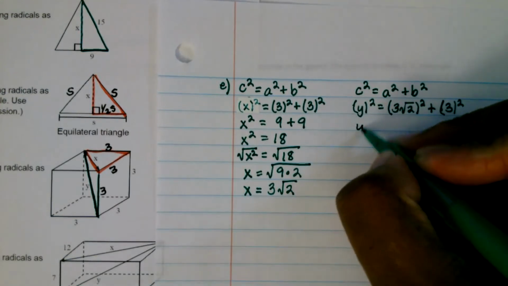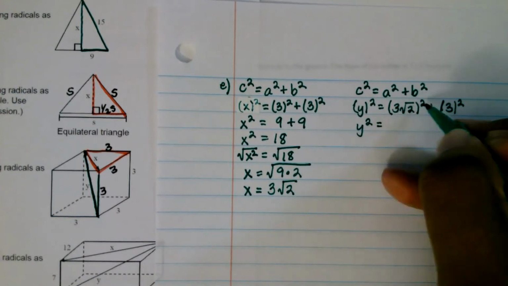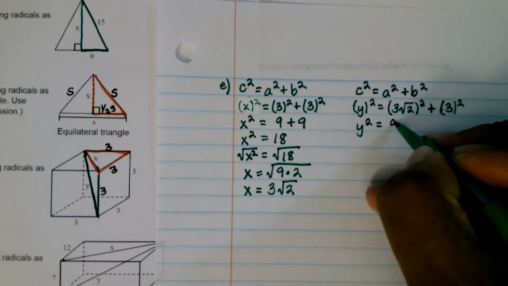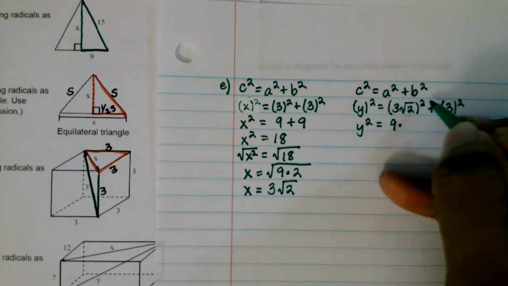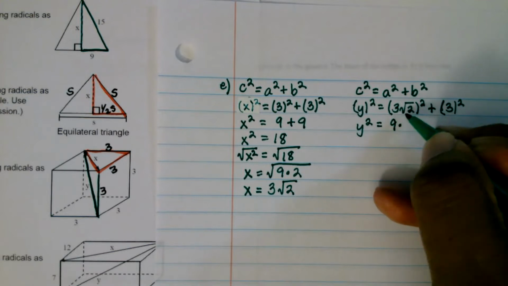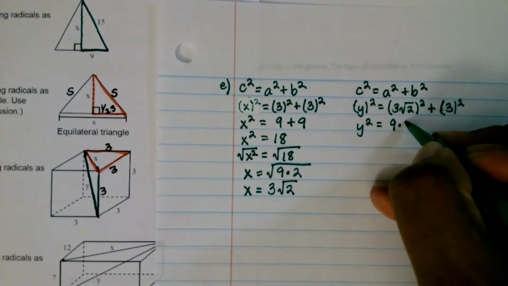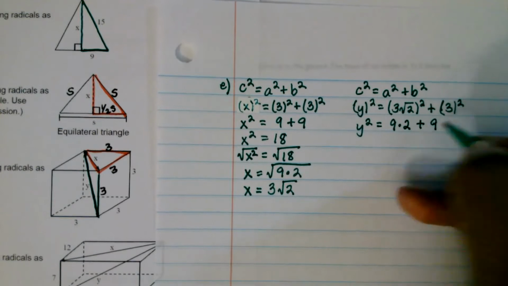Now y squared equals, 3 squared is 3 times 3, which is 9. Now, the square root of 2, when you turn around and square it, what's going to happen here is it will eliminate the square root symbol, leaving you with what's underneath it. That will be 2. And then plus 9.